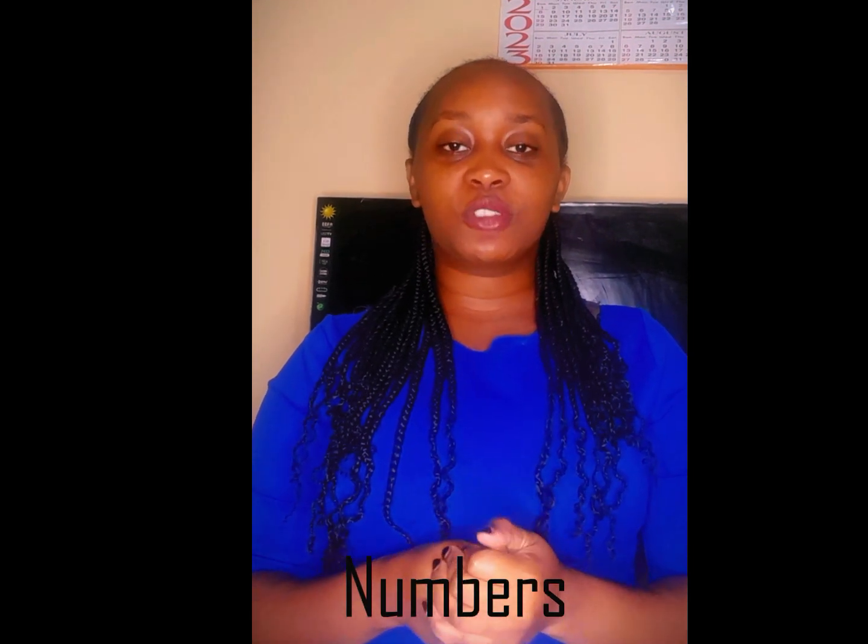Then we have the next one, that is Numbers. So Numbers also has two signs. So the first sign, both hands are shaped this way. Then you'll do Numbers. Then the next one is Numbers. Your index finger goes behind your shoulder. So it's Numbers.